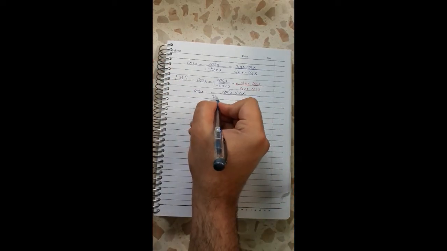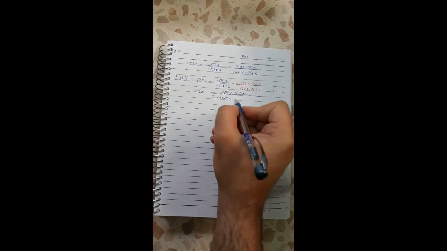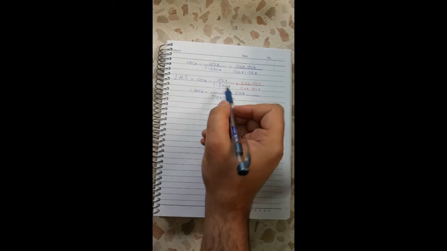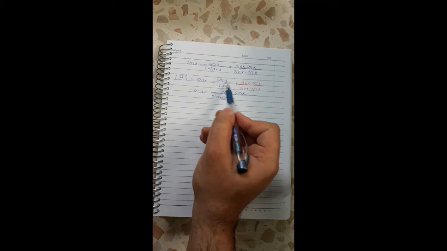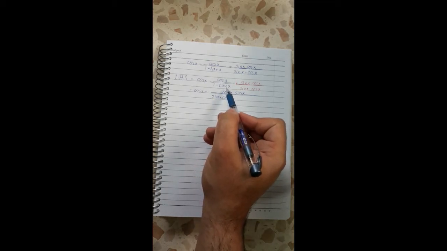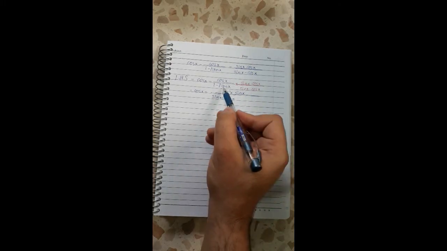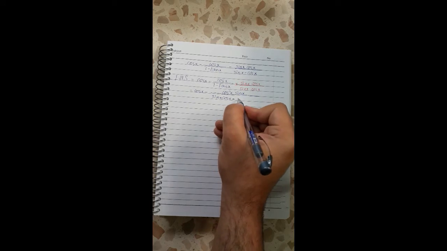So sine x cosine x minus. Now, don't forget that tan x is sine x divided by cosine x. So we cancel this cosine, which is in the denominator of the tan, with this cosine, and we get sine squared x.